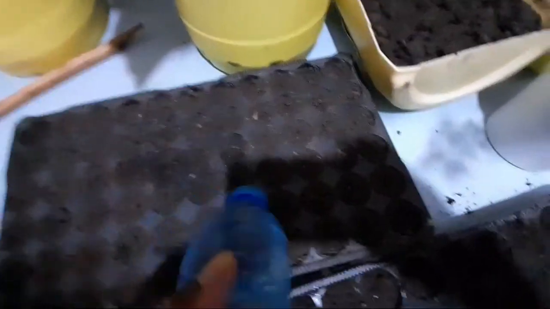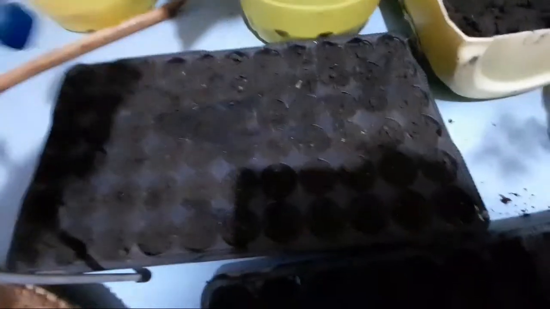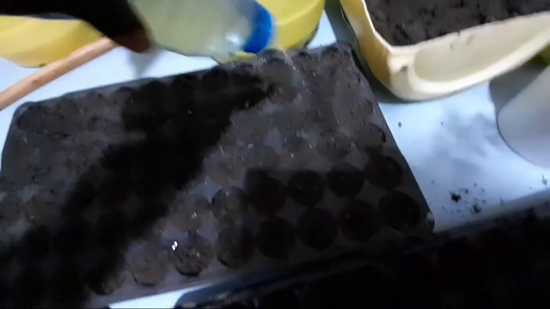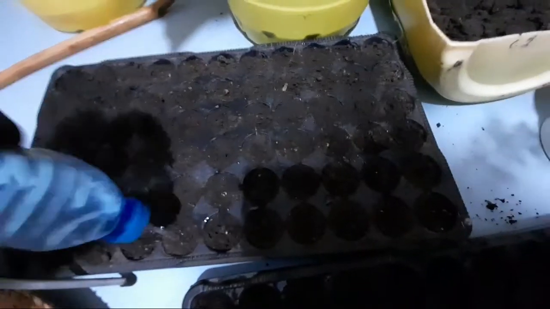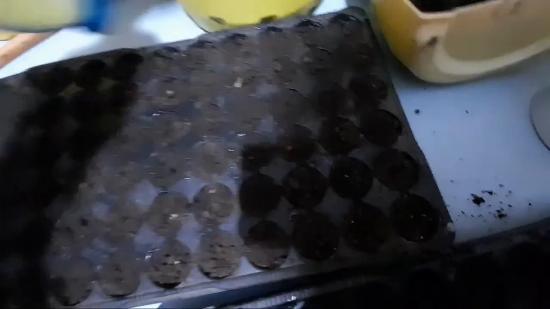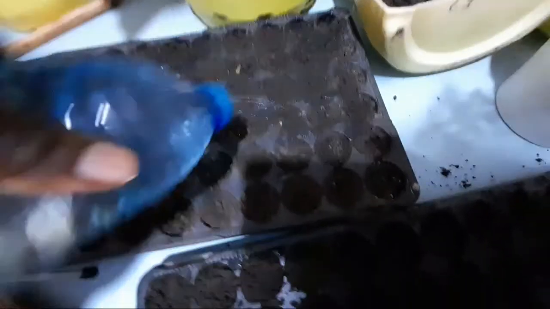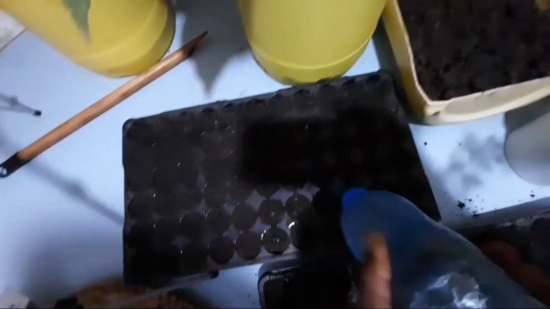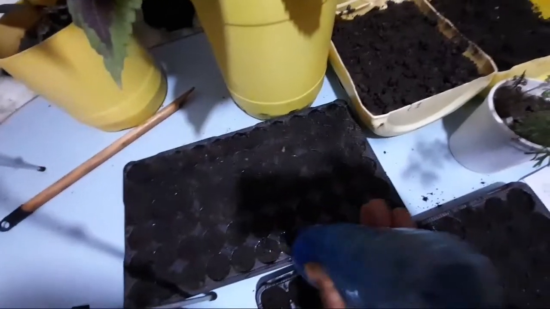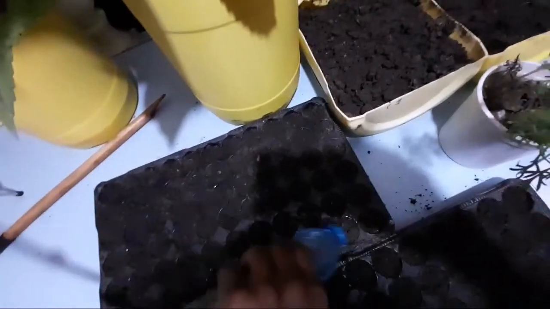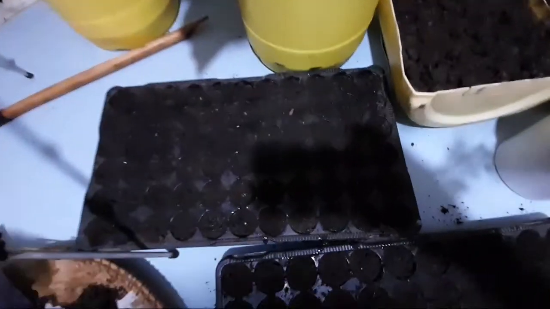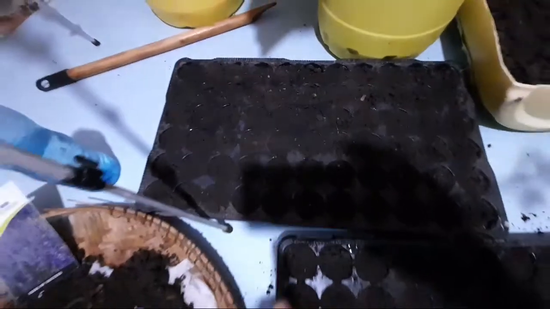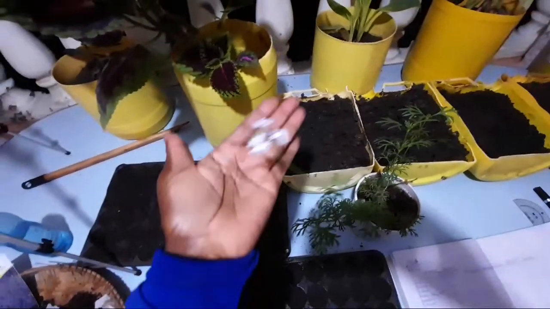It looks like it needs some water. Just wet, keeping it moist. Yeah, it's so easy to squeeze this. Okay, so nothing here. This was our first flower.